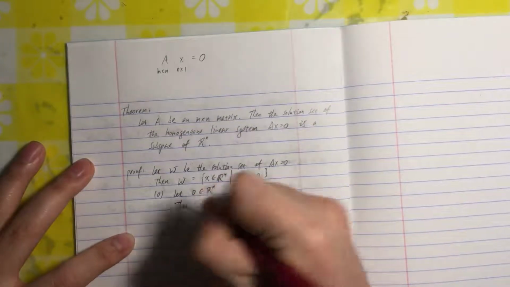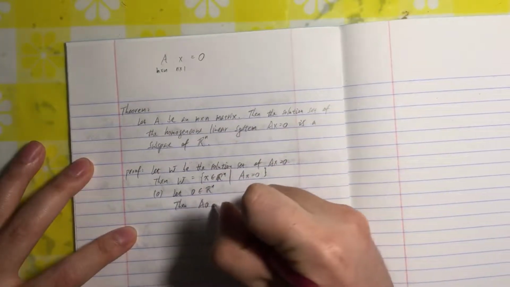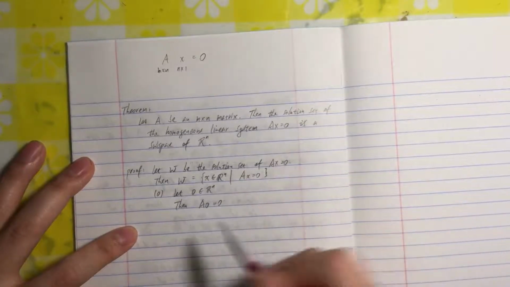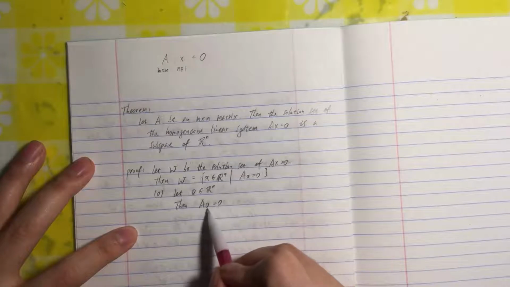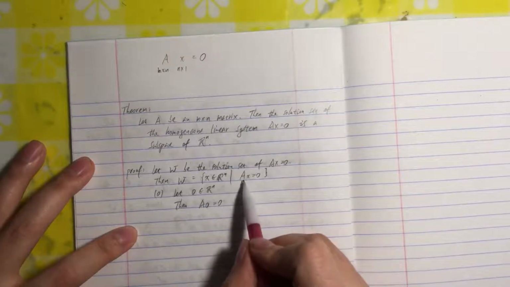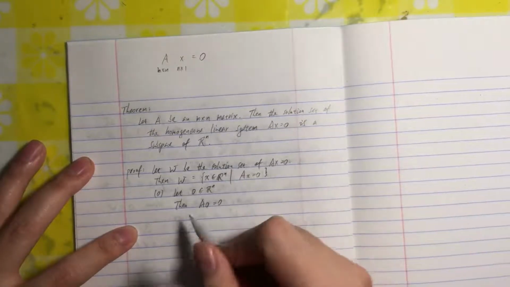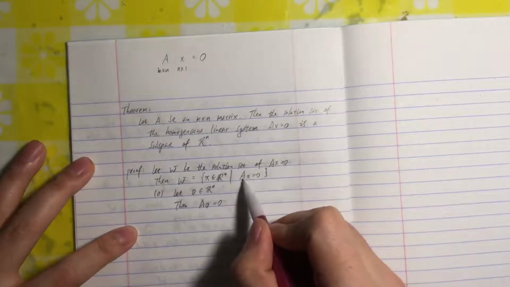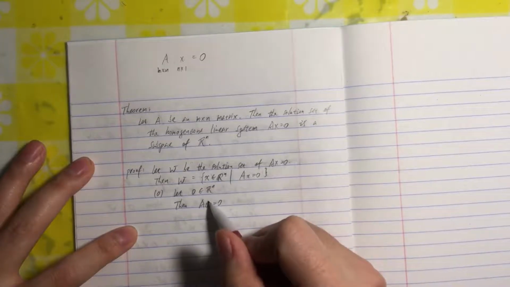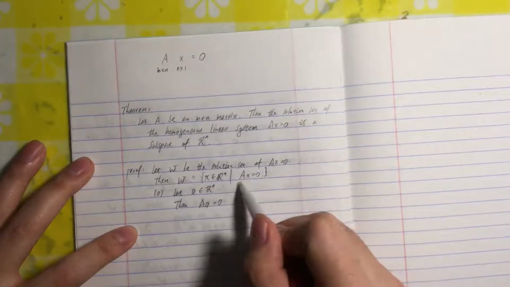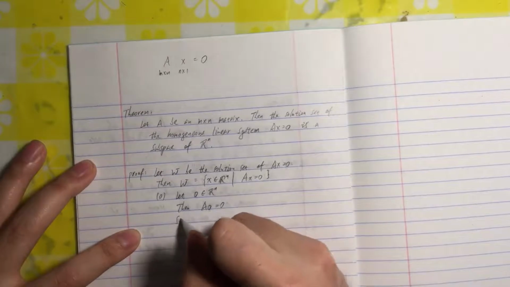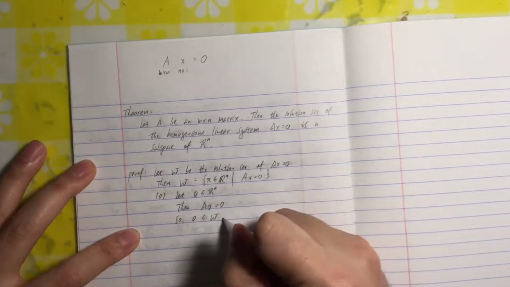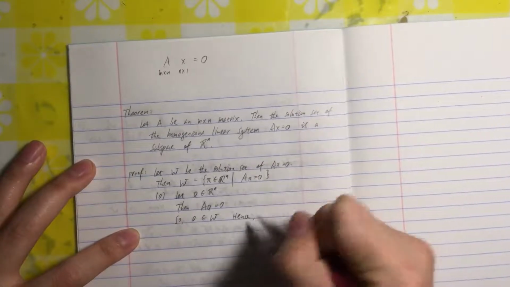Then A times 0 is 0. Since A times 0 equal to 0, that means 0 satisfies the equation Ax equal to 0. If I plug in 0, I get 0. It means 0 satisfies this equation. So 0 belongs to W. Hence W is not empty.